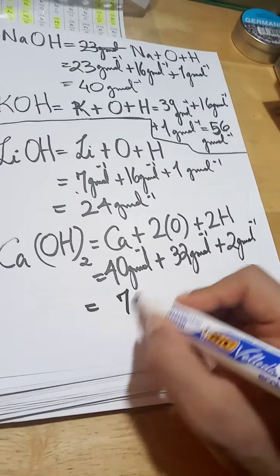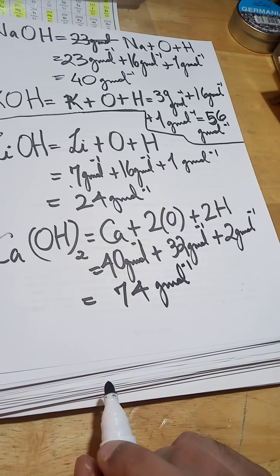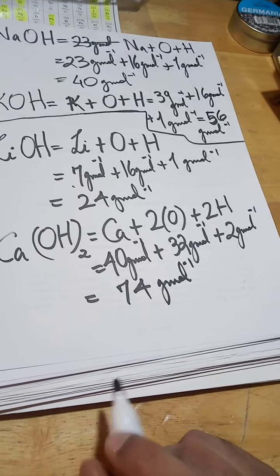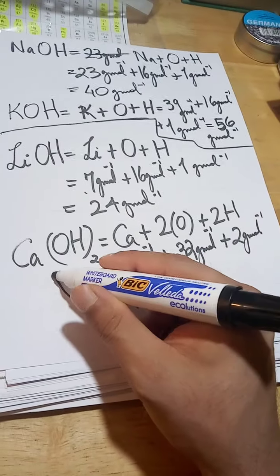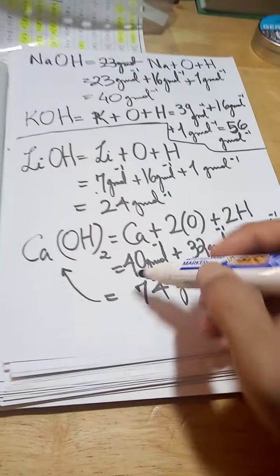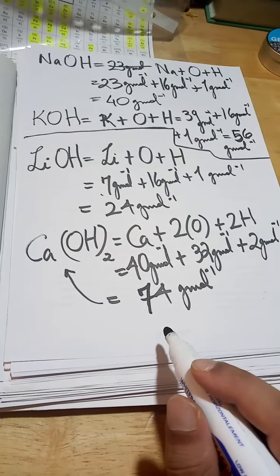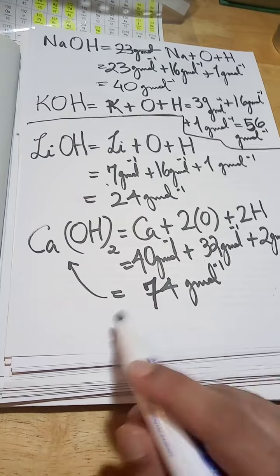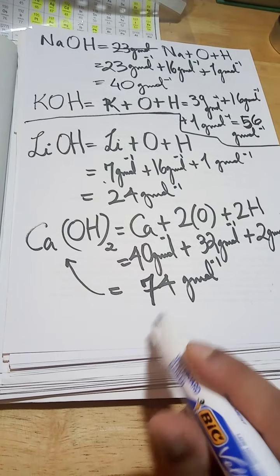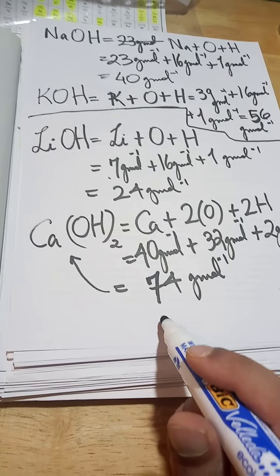That'll be 72, 74 grams per mole. That's sorted. So 74 grams of solid calcium hydroxide without any contamination of water would be considered 1 mole of calcium hydroxide.